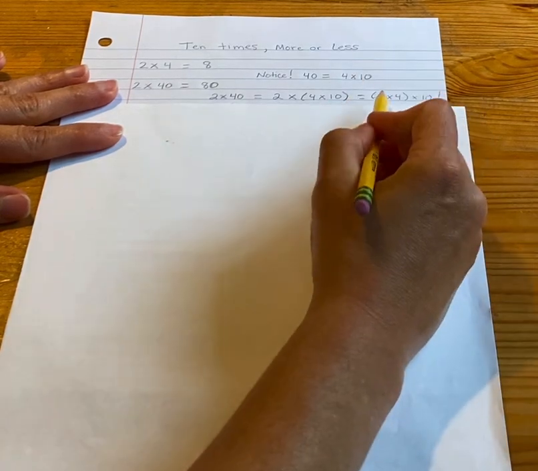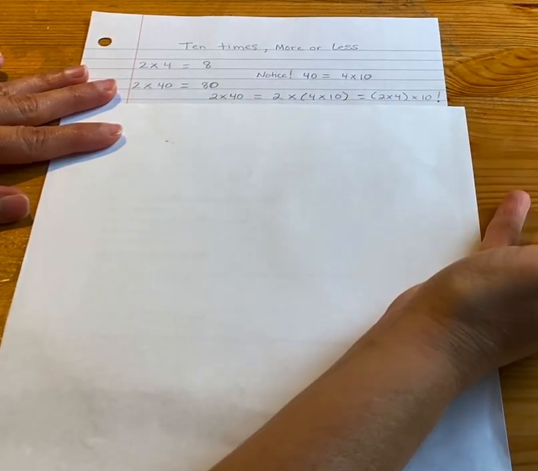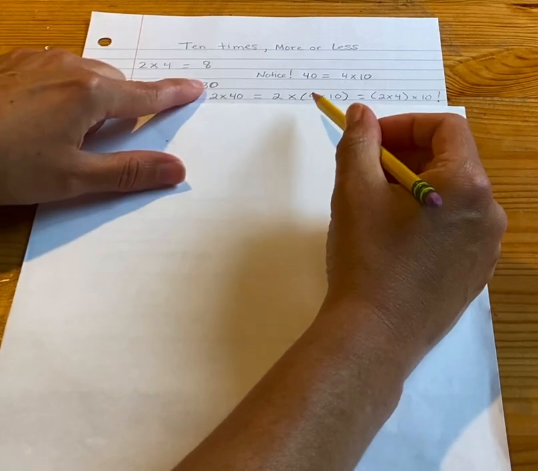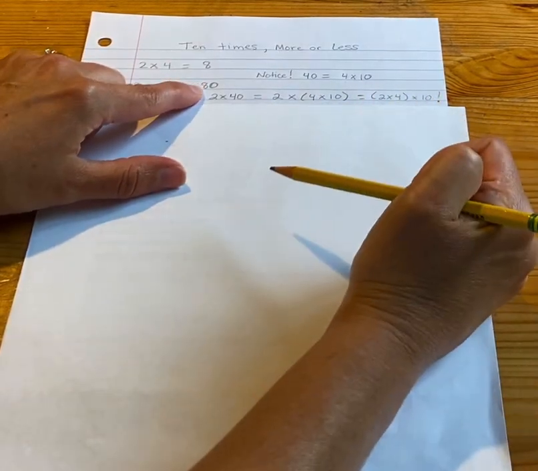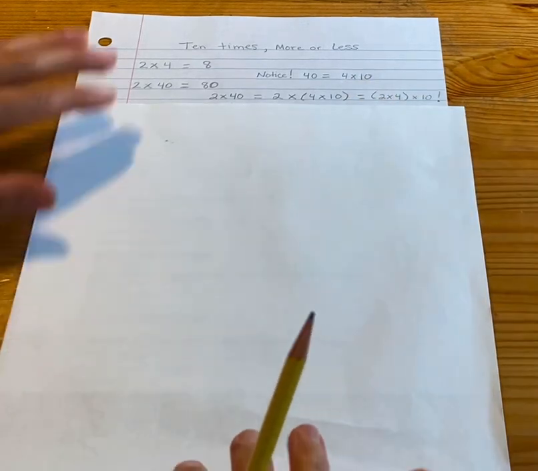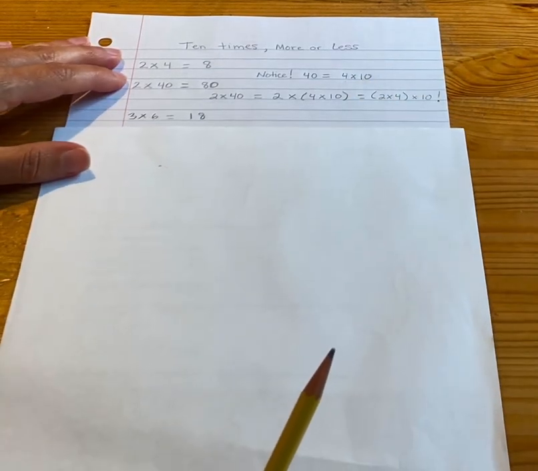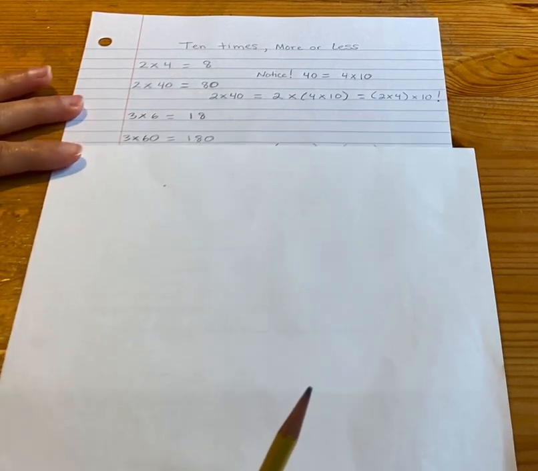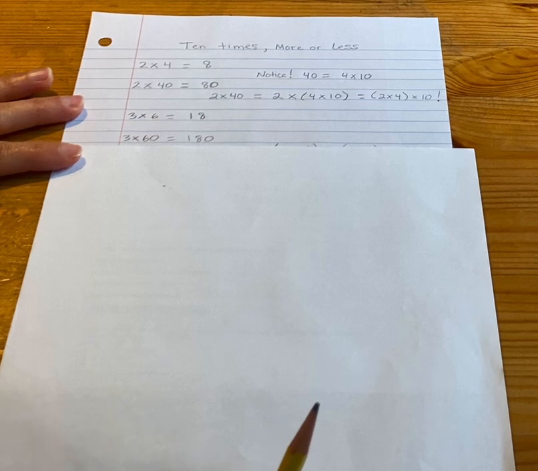Okay, so knowing this, 2 times 4 times 10, we know if we're multiplying just by 10, 2 times 4 is 8, 8 times 10 is 80. All of these are all equal to 80. Let's try another one. We know that 3 times 6 is equal to 18. And now we have 3 times 60.